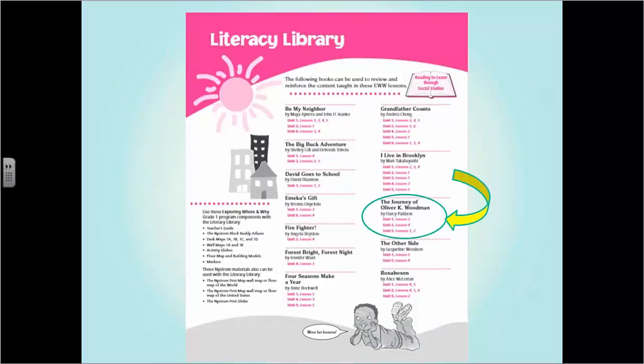Here you can see at a glance all of the titles in the literacy library and the lessons that Nystrom has paired each book with. Now, this is your table of contents, and it walks through each title. It will say, for example, that Grandfather Counts could be used in Unit 1, 2, 4, 5, and 6. But I want you to keep in mind that as you're working through your EWW lessons, these are just suggestions of where these books can be plugged in.